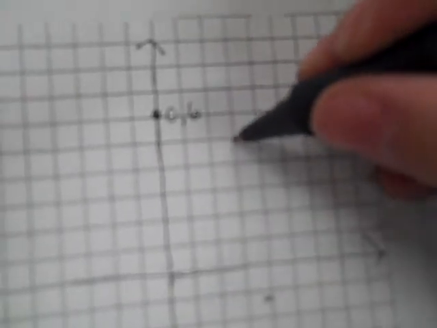Negative 1/3 times 3 plus 6 gives me 5. I'm guessing the next one's 4. So 0, 6. Remember, that first point's always up and down. So 1, 2, 3, 4, 5, 6. 3, 5. So 1, 2, 3, 1, 2, 3, 4, 5.